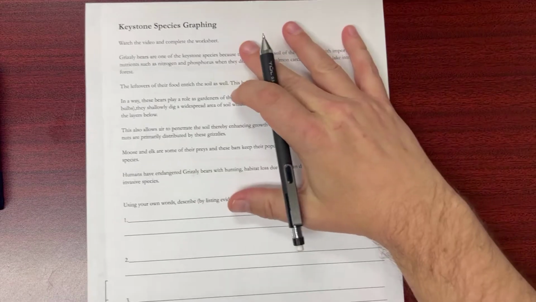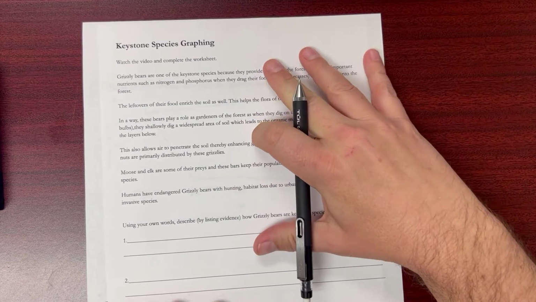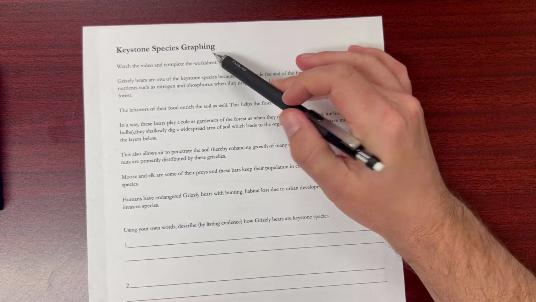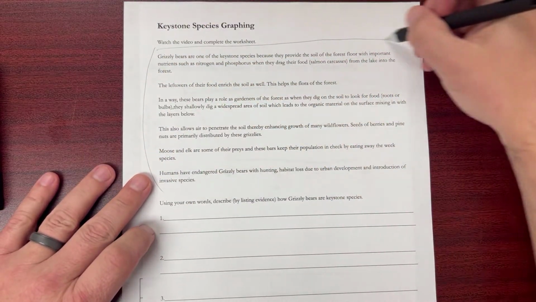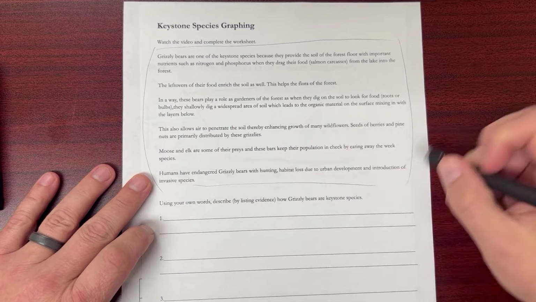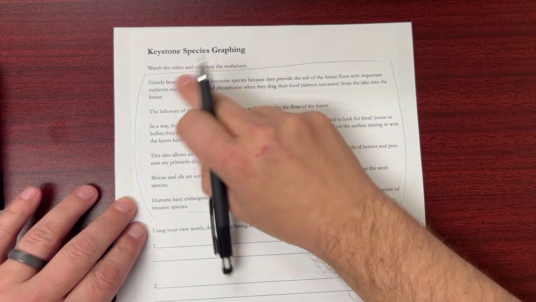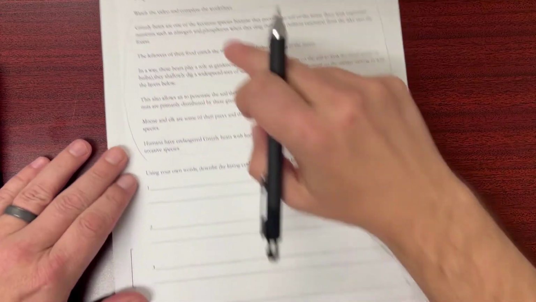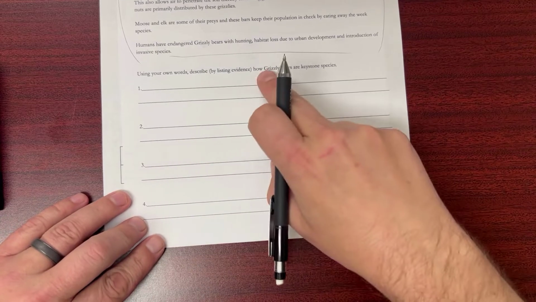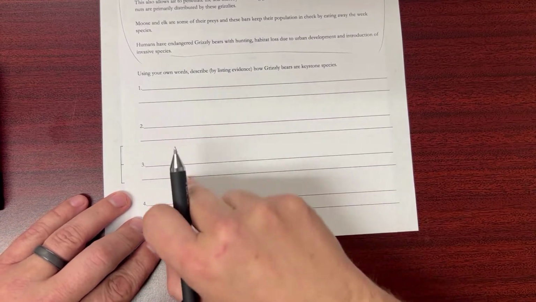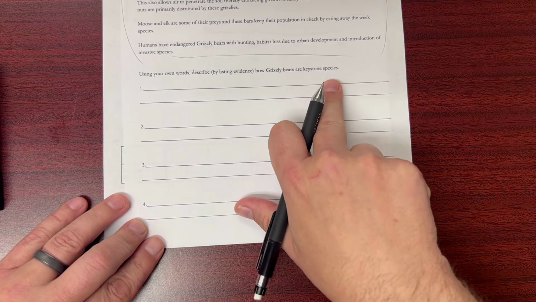Hello, this is just a quick instruction video on what to do for this particular assignment, Keystone Species Graphing. What you're going to see here is this first part talks about grizzly bears, and why they're considered keystone species. So the first thing you have to do is read this, and then just summarize the evidence. Like it says, list evidence that tells how grizzly bears are keystone species.